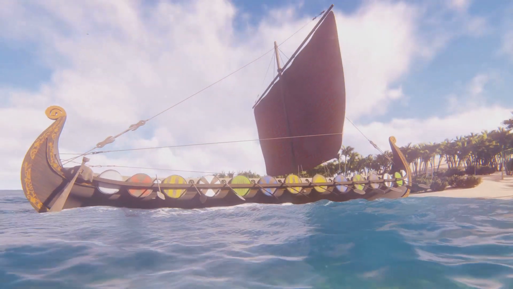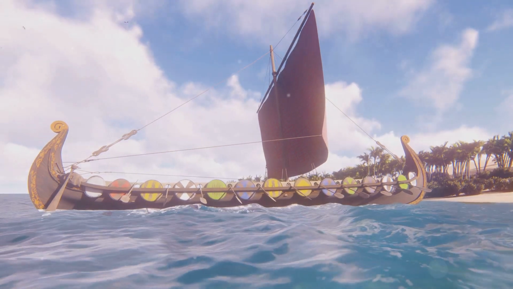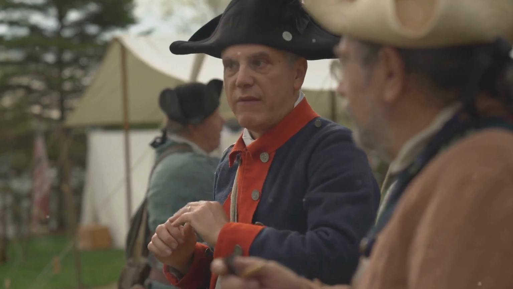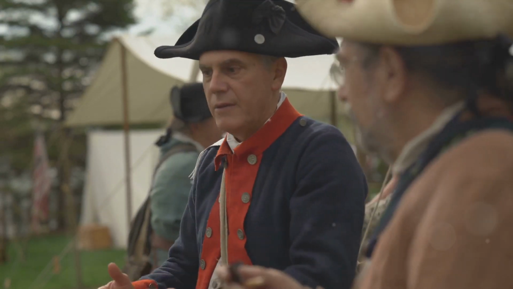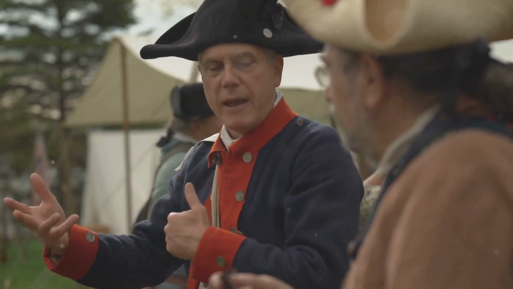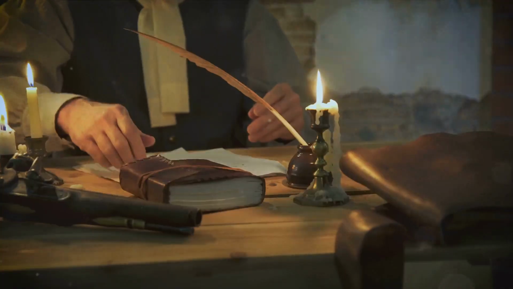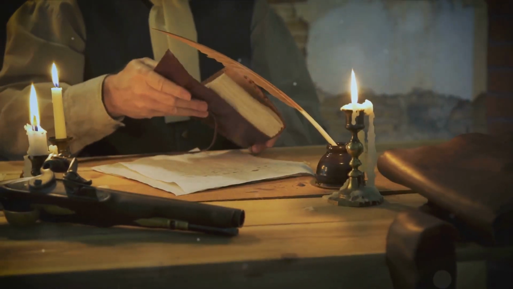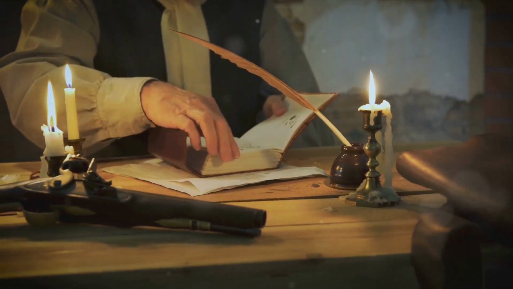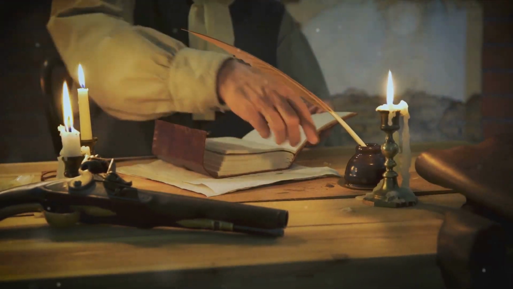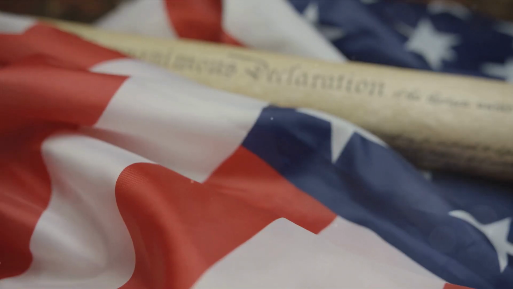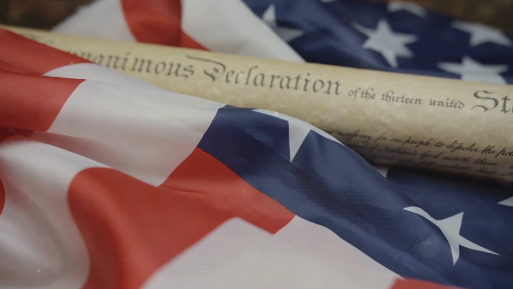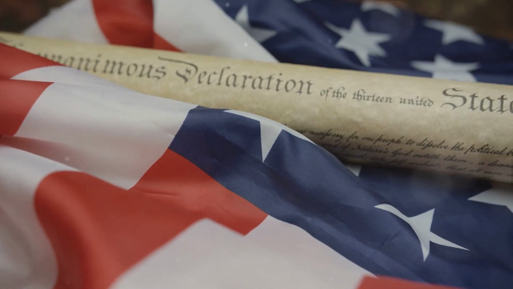13 unique colonies, each with its own character, yet bound by a common thread, a desire for self-governance. From the bustling ports of Massachusetts to the fertile fields of Virginia, these colonies thrived, nourished by the ambitions and dreams of their inhabitants. However, beneath this prosperity lay a simmering discontent. The English crown, far across the ocean, continued to impose its will on these colonies, often without their consent.